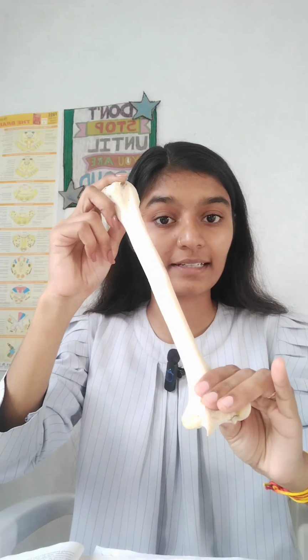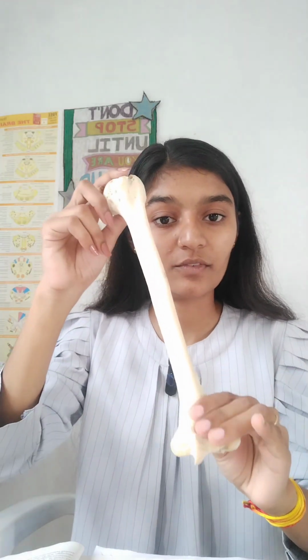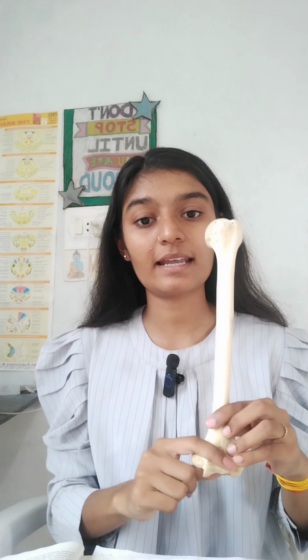So the first point is that the upper end is rounded and the lower end is flat. The third point is that the olecranon fossa faces backwards. So with these three points, first, second and third, we can identify which side the bone is. So this is the right side of the humerus.